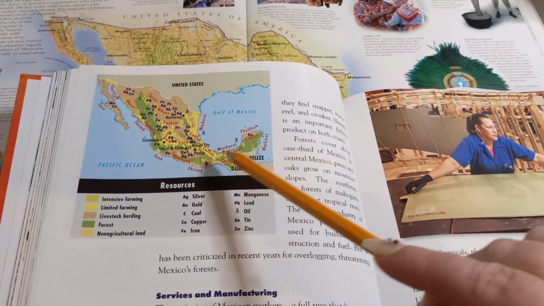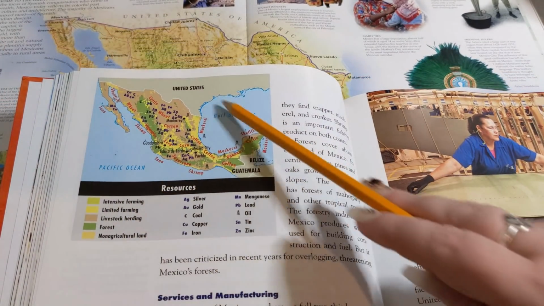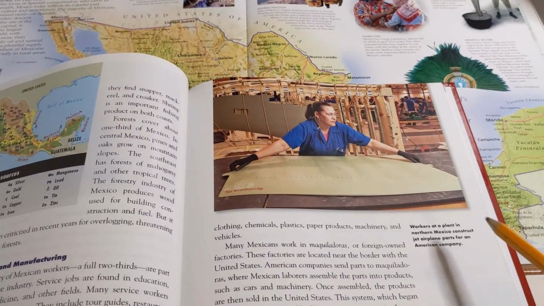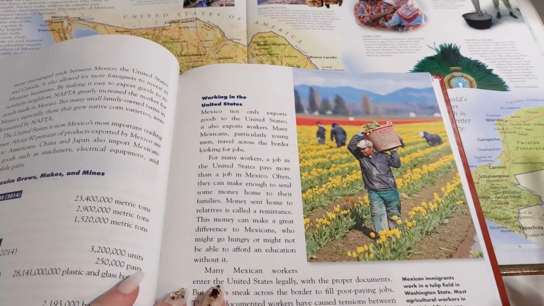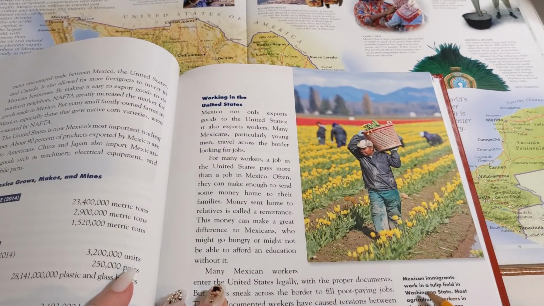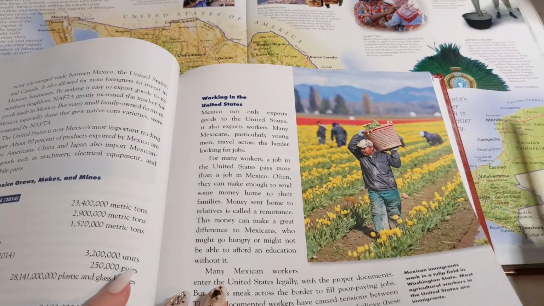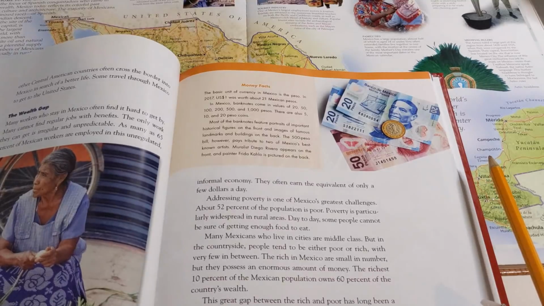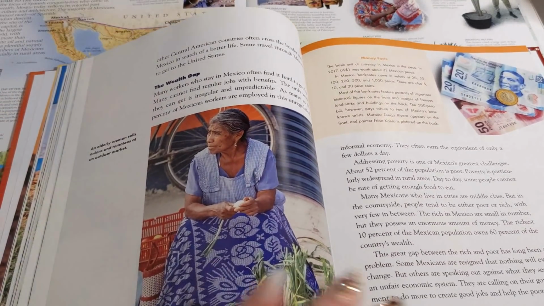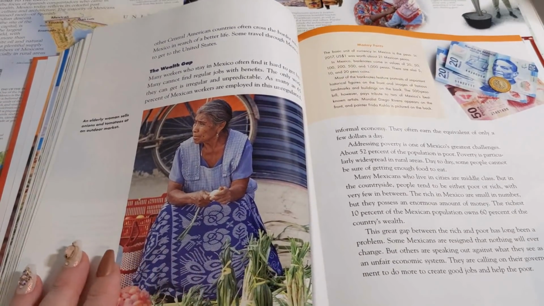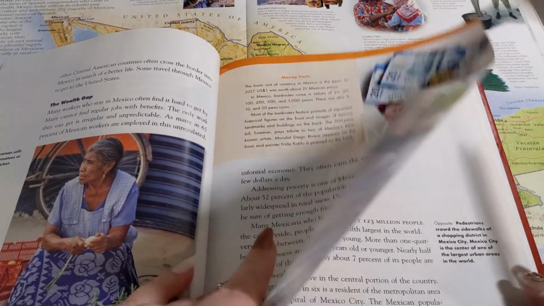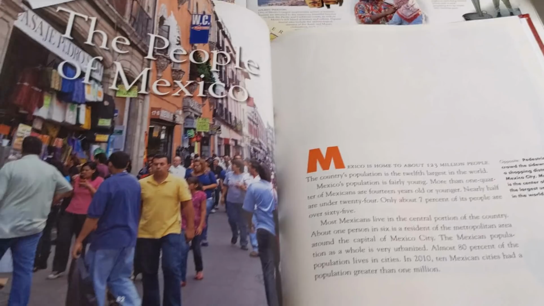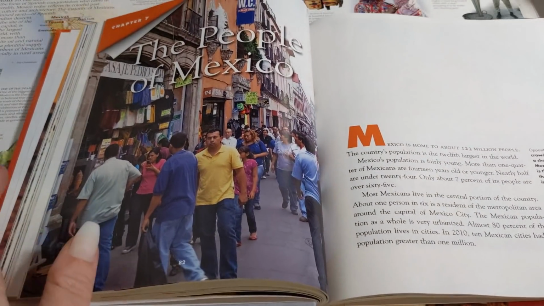Here's a resources map. You can see many different resources coming out of Mexico. Way too many to mention, to be honest. And this lady is making jet airplane parts. This guy's growing some tulips. Oh, in Washington State, talking about how there's many different Mexican laborers all throughout the United States. This lady is selling some vegetables outside in the market. And here are some pesos, Mexican currency. A bustling day in Mexico City.